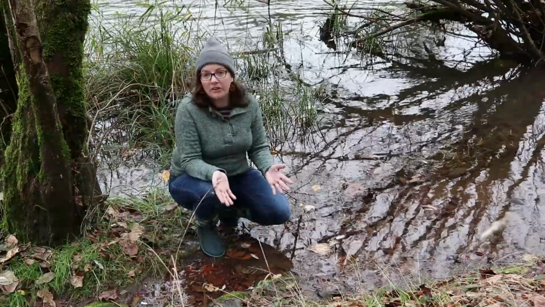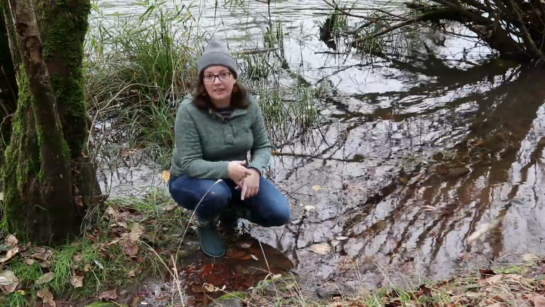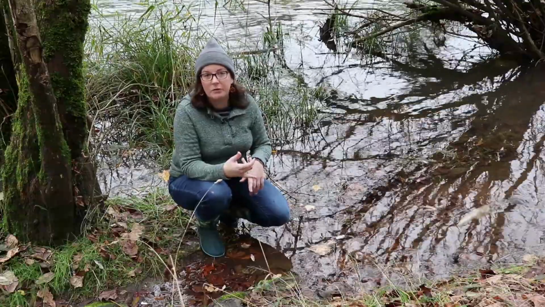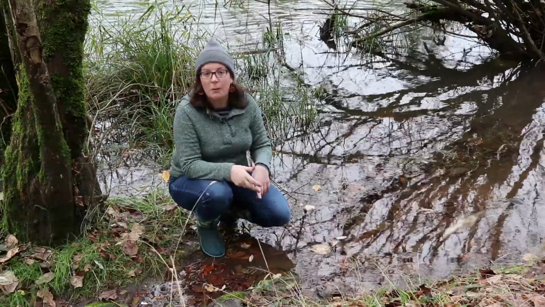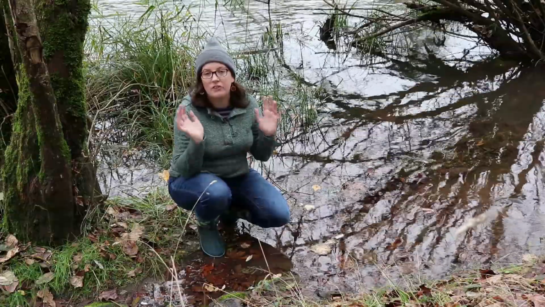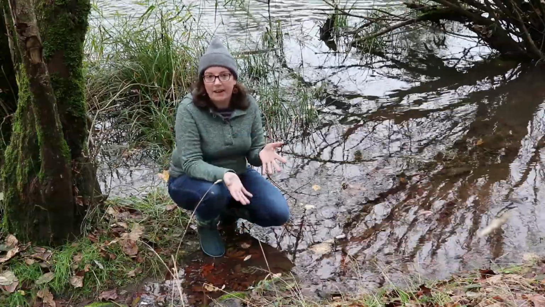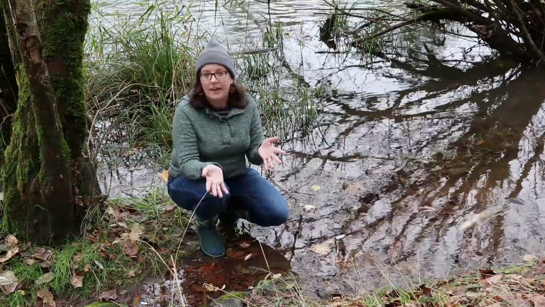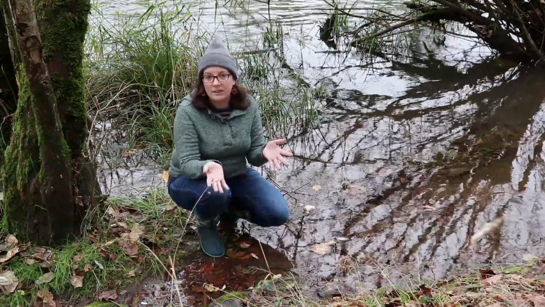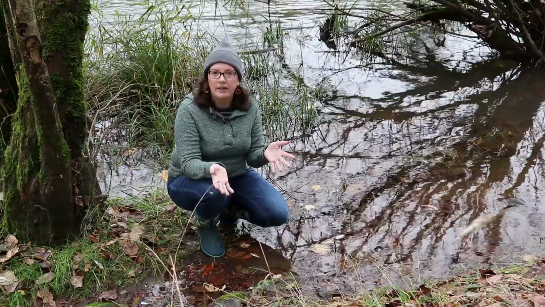So now what we're going to do is practice catching macroinvertebrates and determining stream health by using our macroinvertebrate simulation game. This is found in your curriculum packet, and it's a game we're going to play. And so you can follow the next clip to see how we're going to play and catch macroinvertebrates.